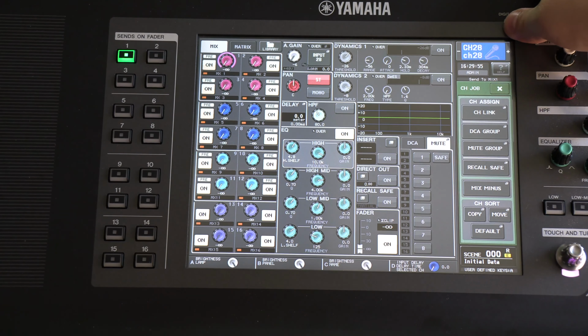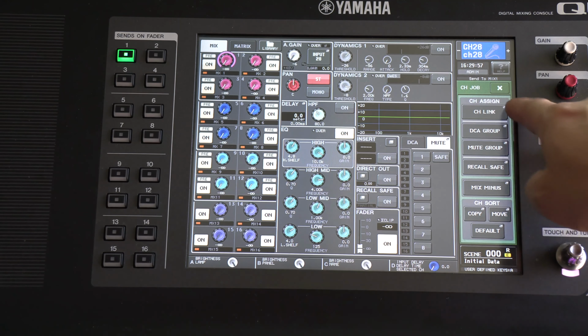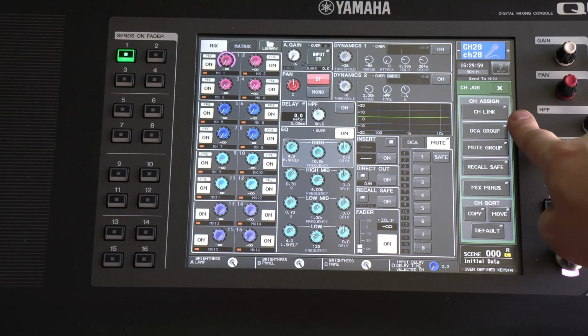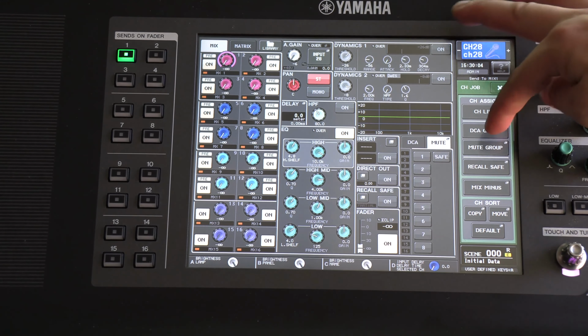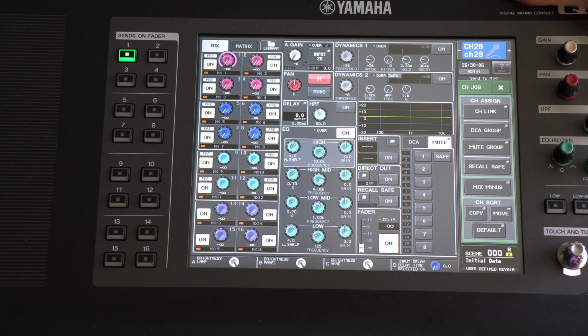Next, we have our channel job field. From top down, our first button is channel link, which I'll go over in a future video, DCA groups, mute groups, recall safe, mix minuses, channel sort.